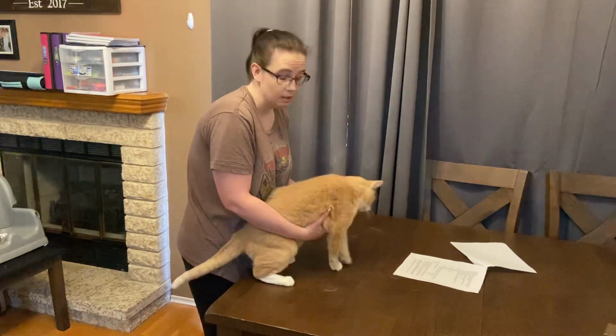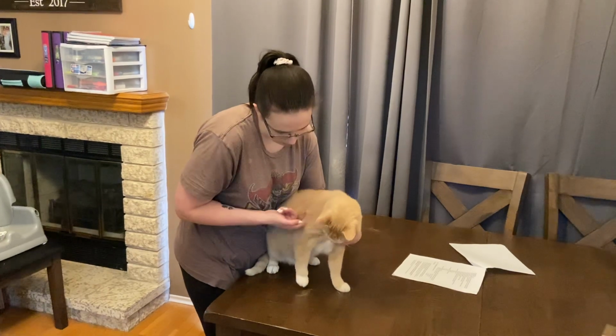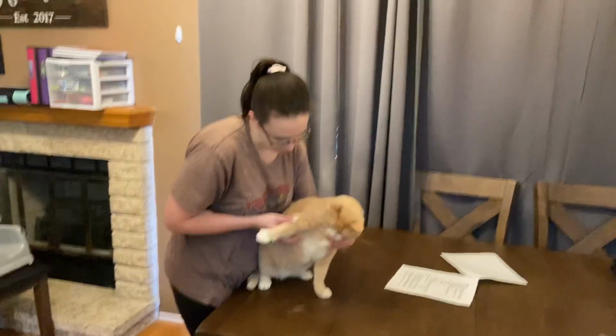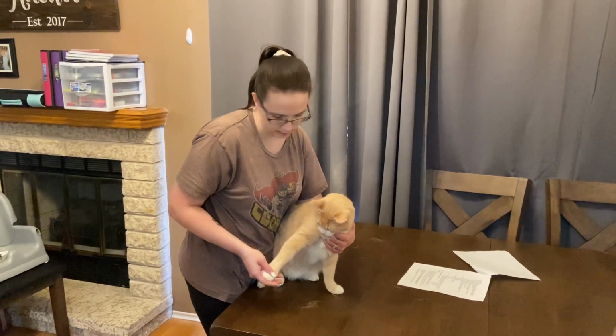Proximal and distal. So proximal is going to be going upwards towards the joint. And then distal is going away.